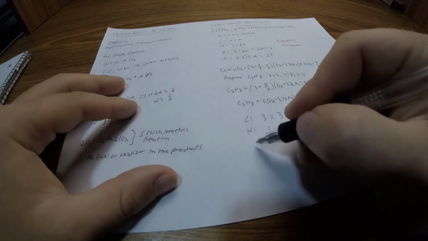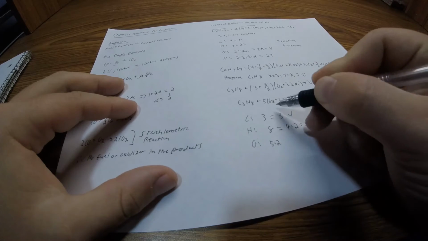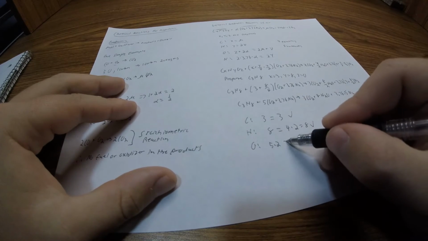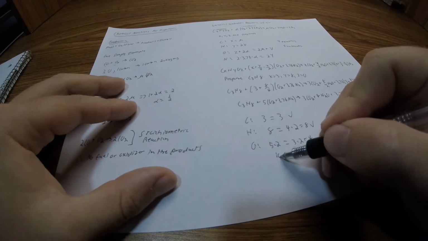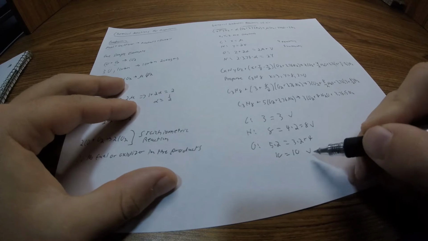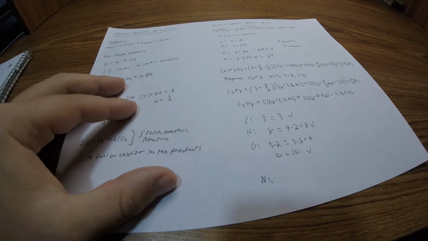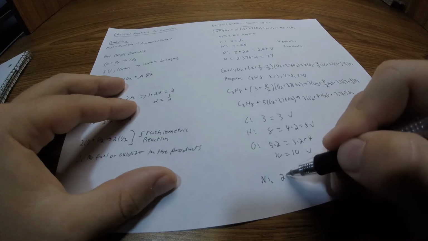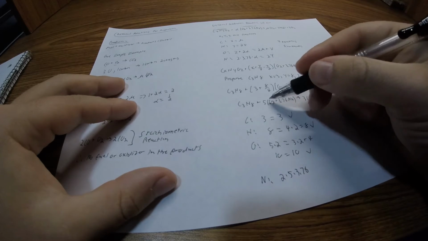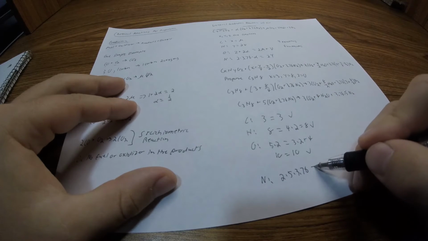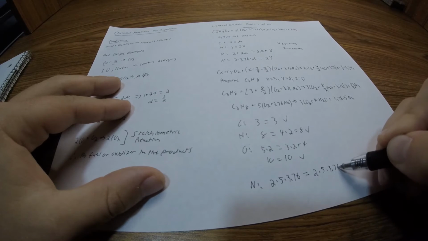Now we have oxygens. We have 5 times 2 on the left, which equals 3 times 2 plus 4. So that would be 10 equals 10. Checks out. And now we have our nitrogens. We have 2 nitrogens times 5 times 3.76, which equals 2 times 5 times 3.76. That checks out.